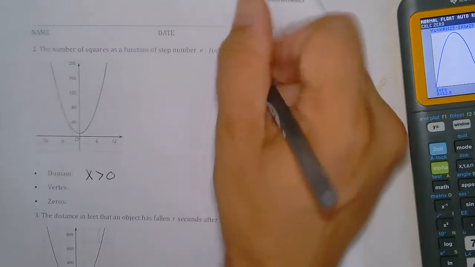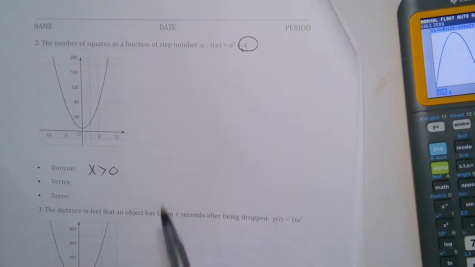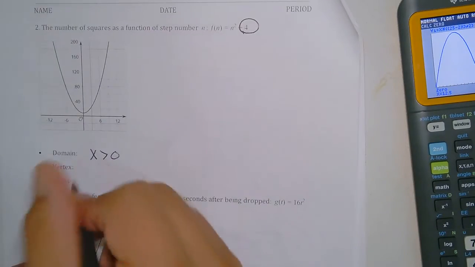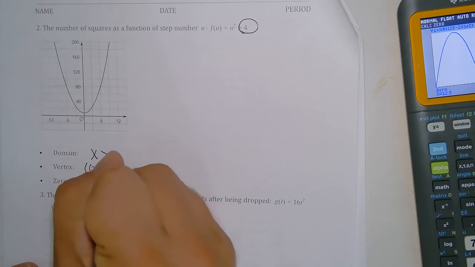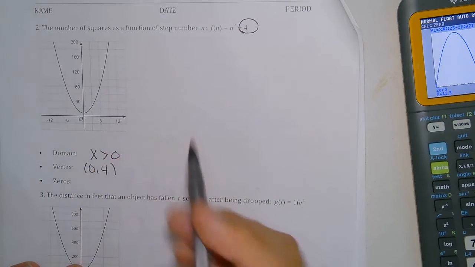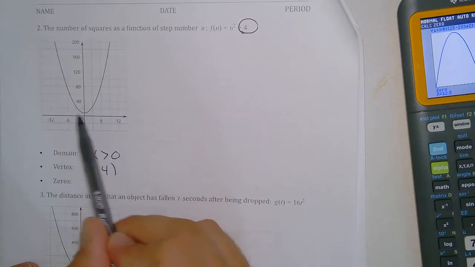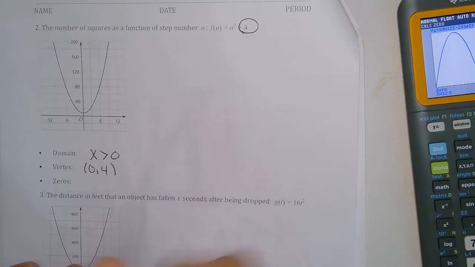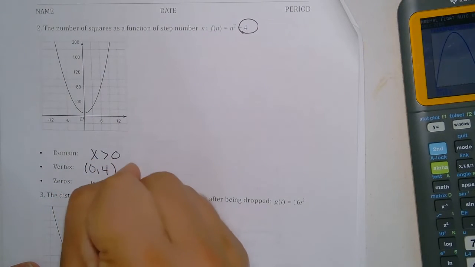But if I'm looking at the y-intercept, it is going to be 4 for y. So my vertex is going to be 0, 4. And then if we look for zeros, that's when the graph touches the x-axis, it would be none.